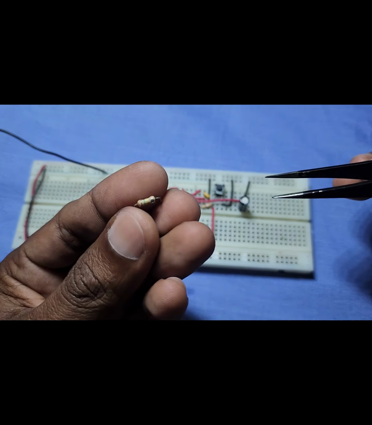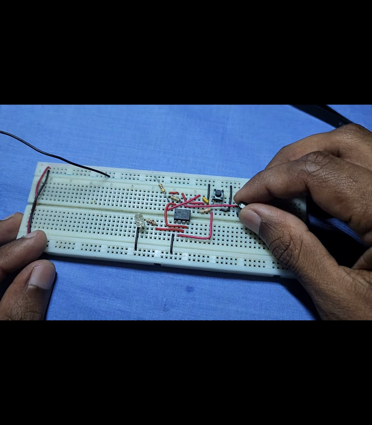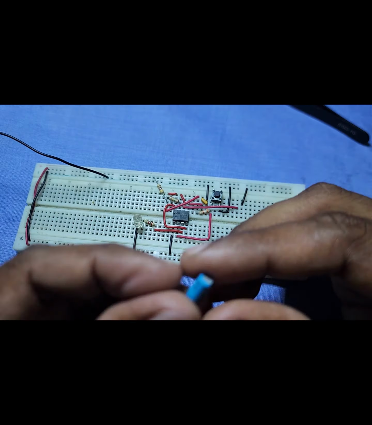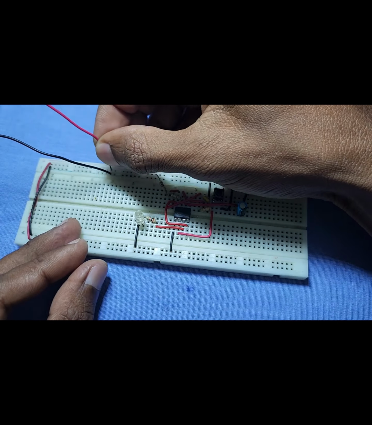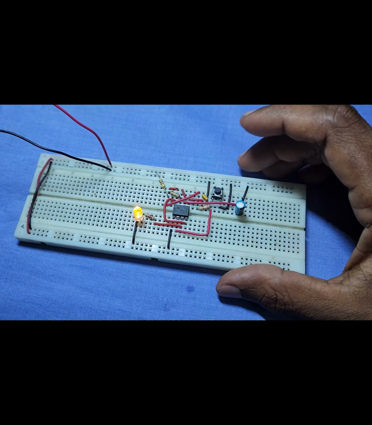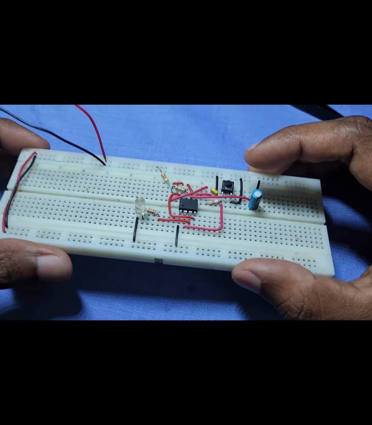Here, R2 is 50 k ohm, and C1 is 10 MFD. I am replacing R2 with 150 k ohm, and C1 with 33 MFD. Now let's check the output. The LED is on now, and it stays on for a longer time than before.